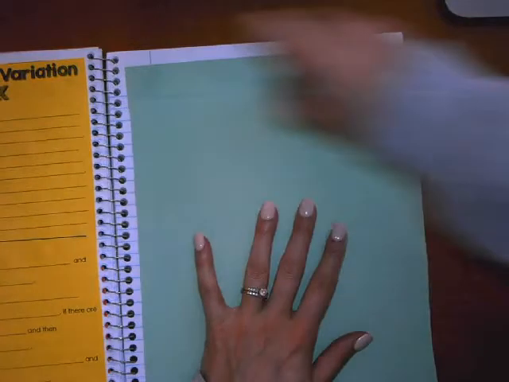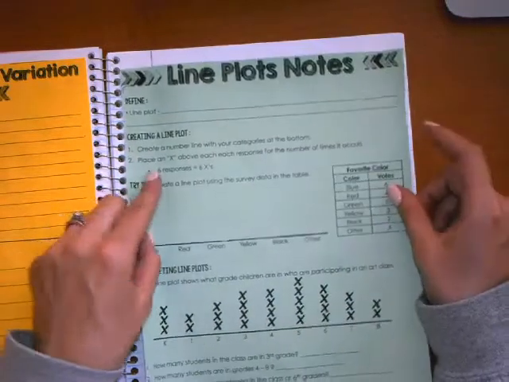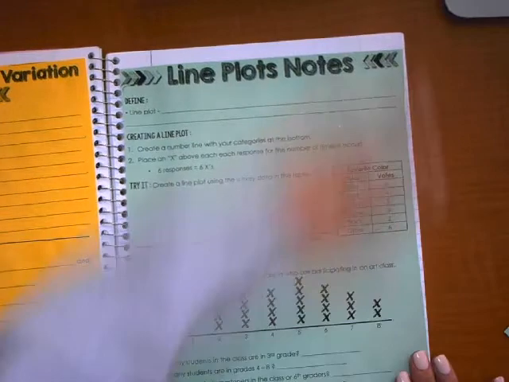Then you can move to the next page and you're going to take the green line notes page, trim off the bottom, the sides and the top just like we always do. Not to cut off anything important. And then you can glue the back of it. And then you will glue this green page down next to the yellow page in your notebook. And we're going to flip.